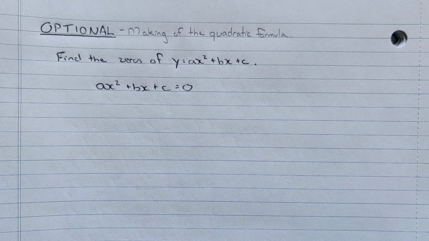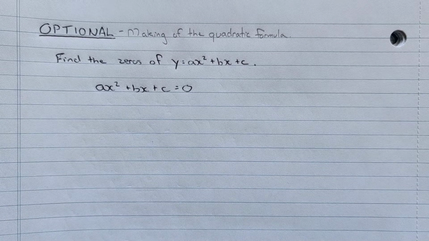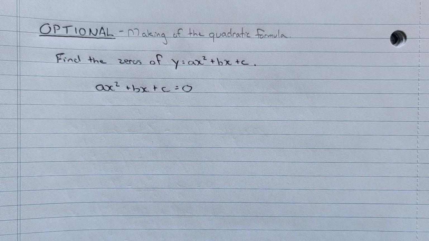All right, as the title says, optional: making the quadratic formula. I might get some flack from some of my colleagues when I say that if you don't understand this, that's okay. However, I do think it's important to know. I'm not saying it's not important. I think it's important to know.